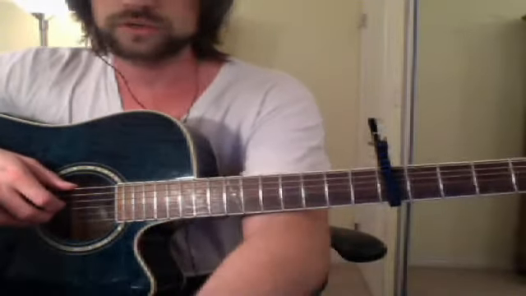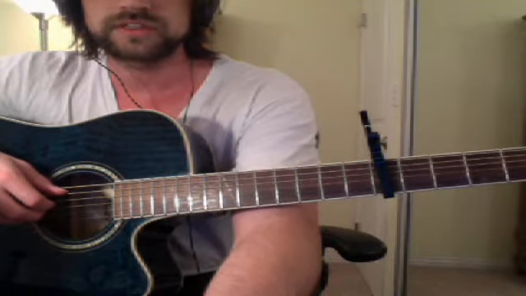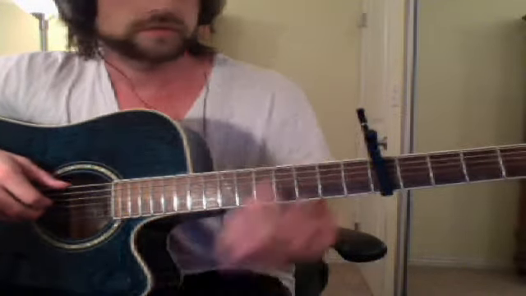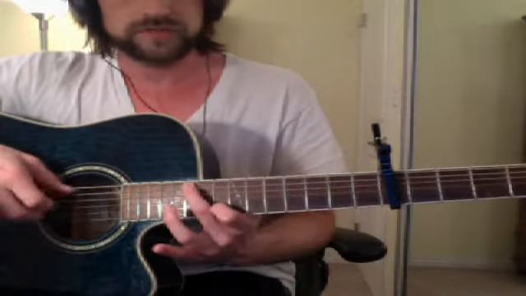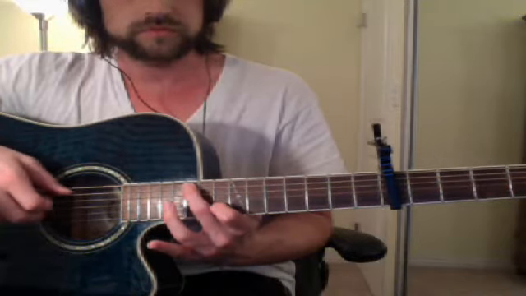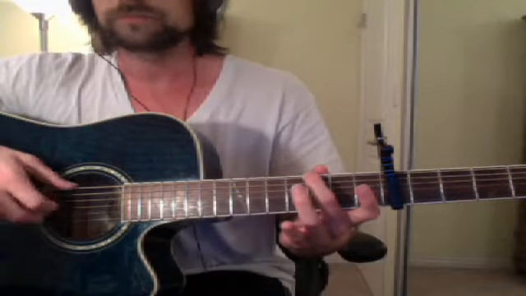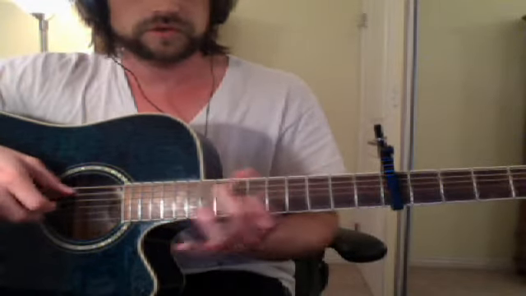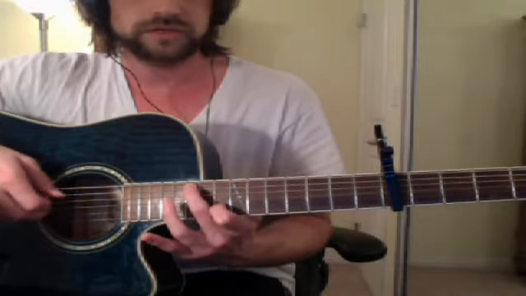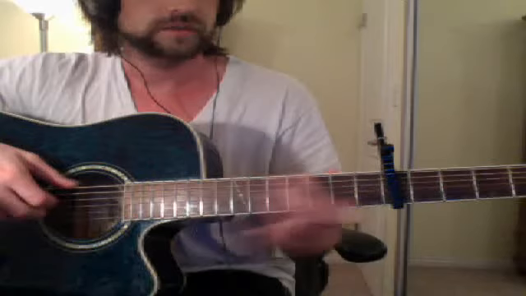Let me play this whole intro one more time, because the rest of the song is really pretty easy, but relatively, this is hard, so I'm going to play the whole thing again. 15th fret, 2, 1, 2, 3, 4, 1, 2, 3, 4.